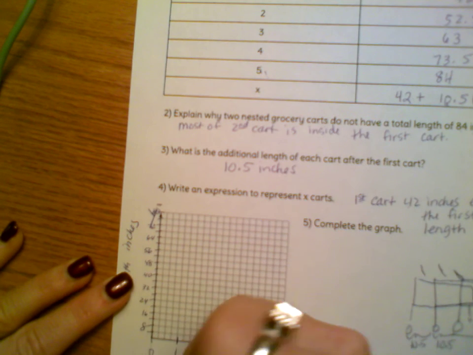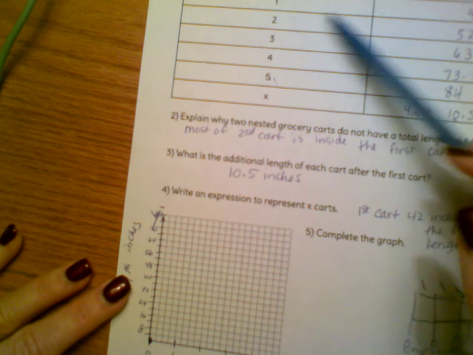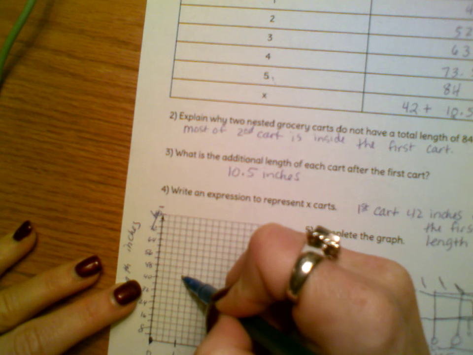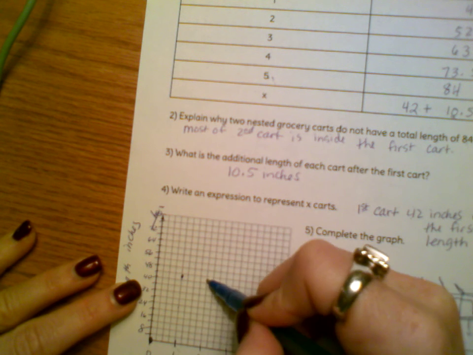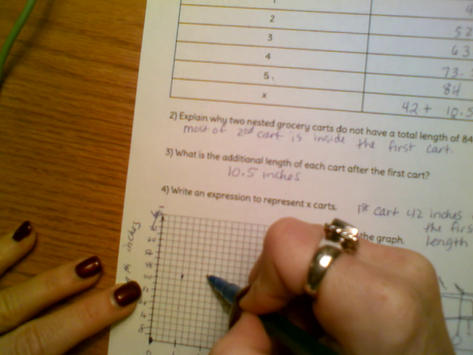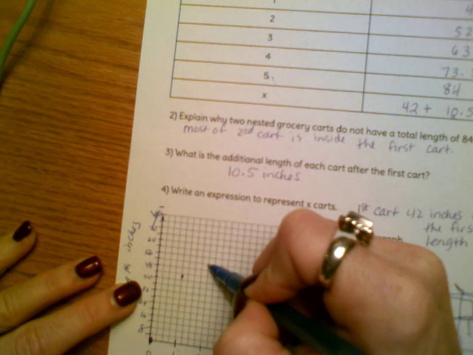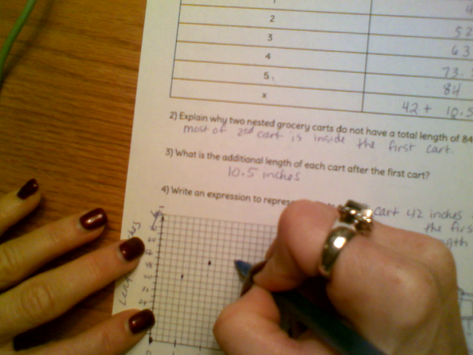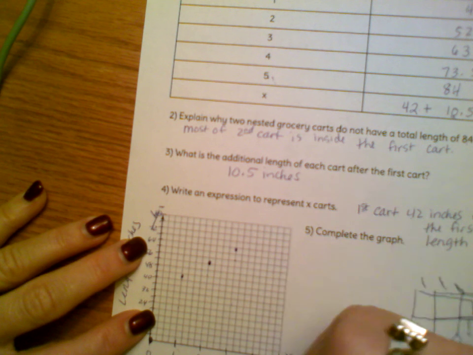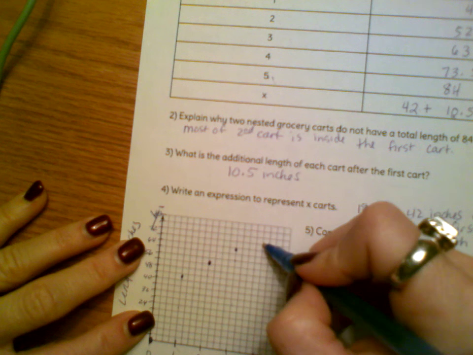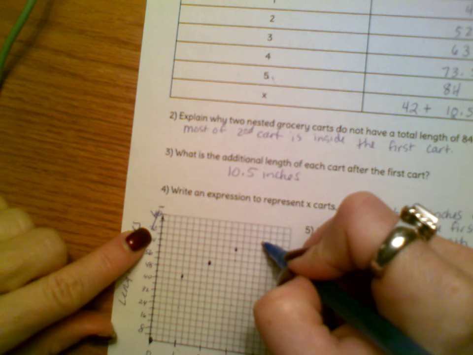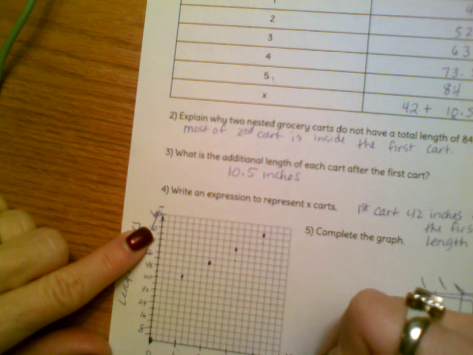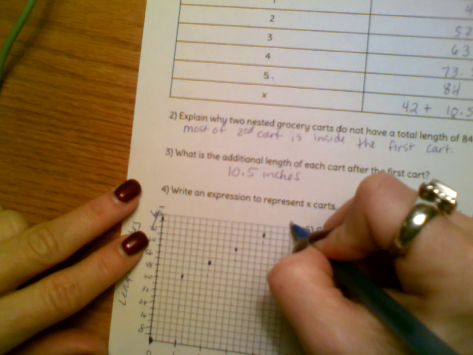So we can graph these. 0, 0. 1 cart is 42. 2 carts is 52.5. 3 carts is 63. 4 carts is 73.5, and 5 carts was 84, which would be one line above.